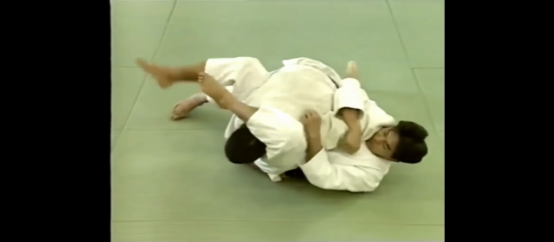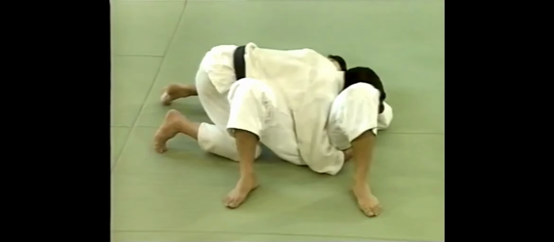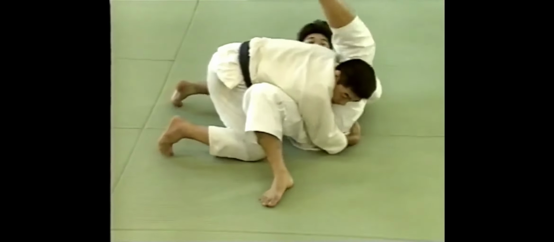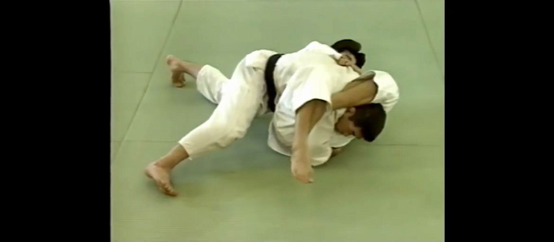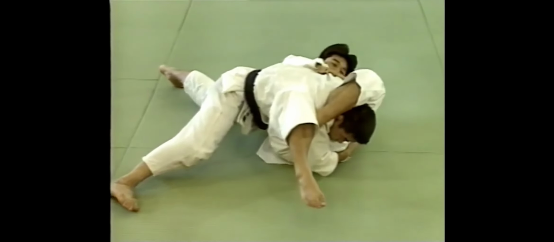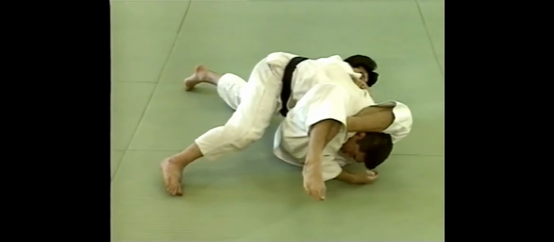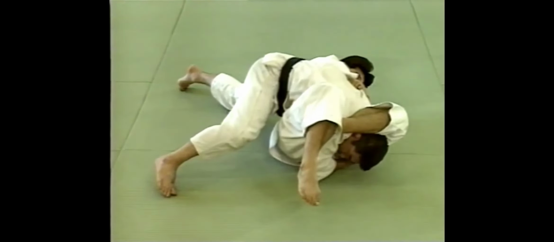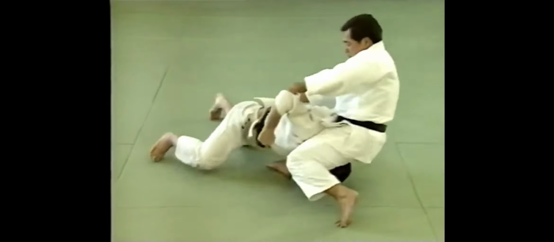When your opponent is attempting a yoko shiho gatame, you can apply sankaku jime from under. Quickly bring your left leg around his neck and apply pressure by forming a triangle with your legs. Here's how to apply the technique when your opponent is on all fours.